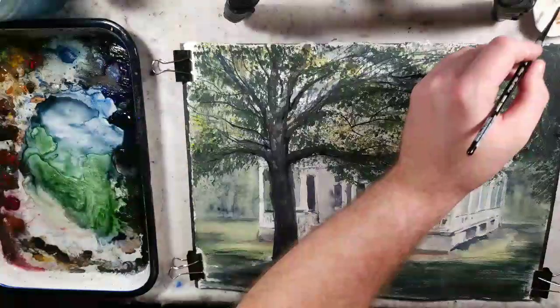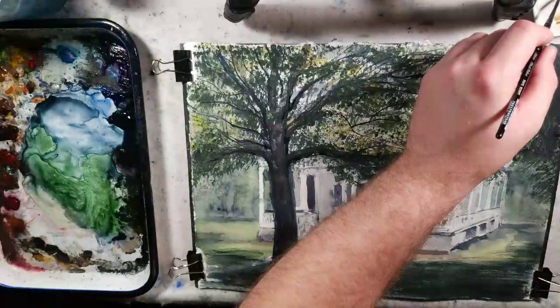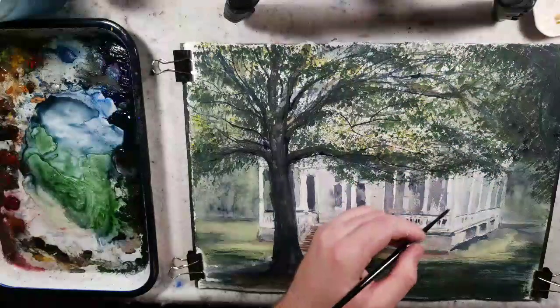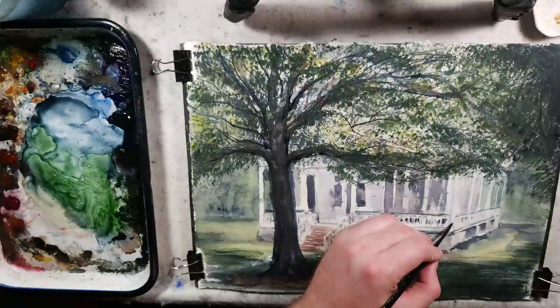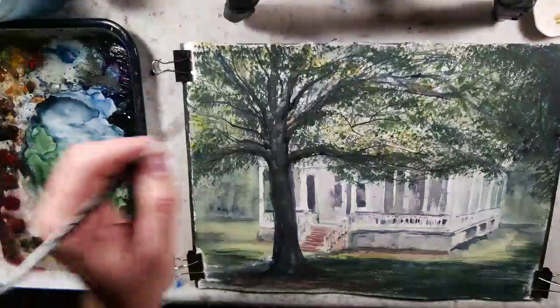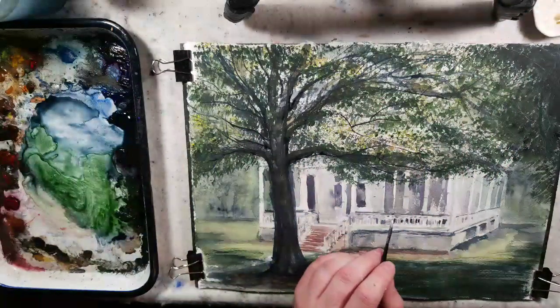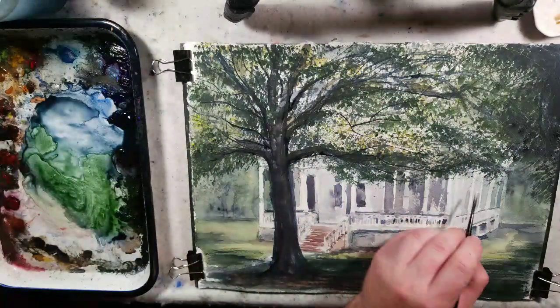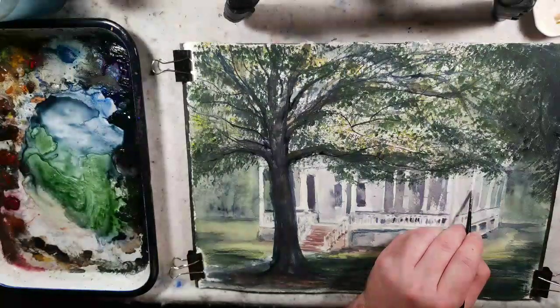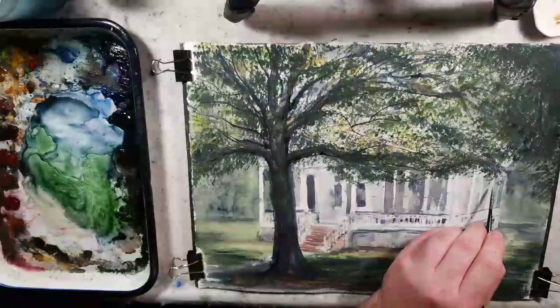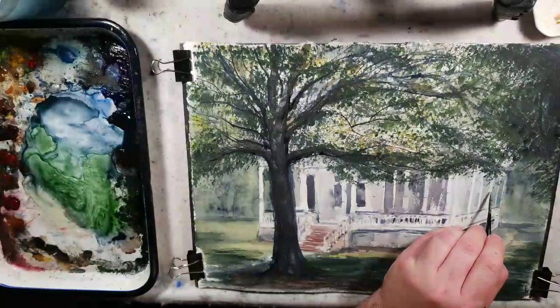I'm gonna grab, this is white gouache right here, and I'll put that. That's the white gouache, so it kind of has a slight difference.